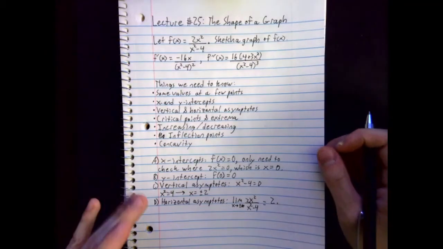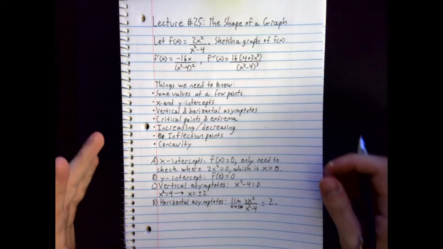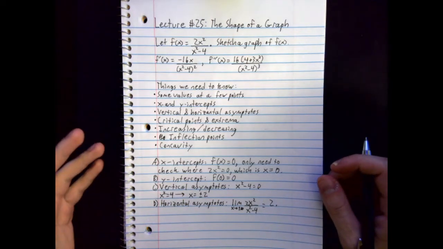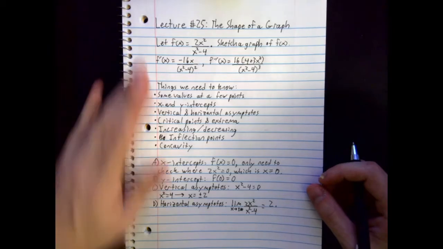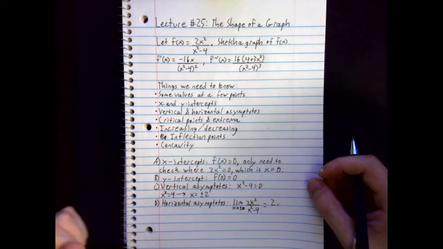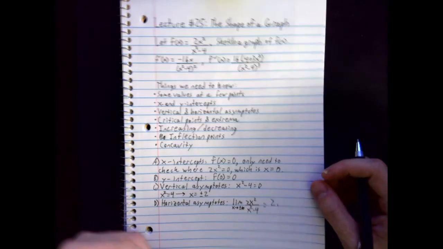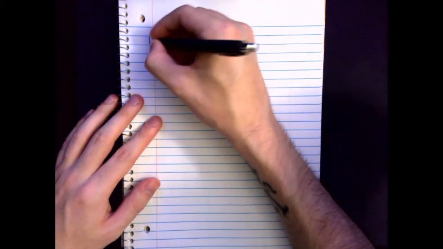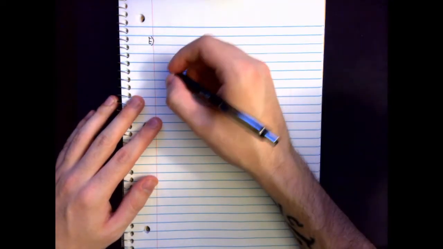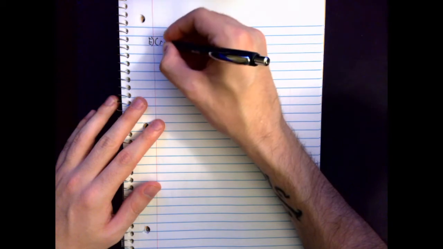Anyway, so there's all the information that we can get with using just the function itself. Now let's maybe look at the information we can get from the derivative, and I've run out of room here, so let's go ahead and just turn the page. So let's go ahead and get the critical points.